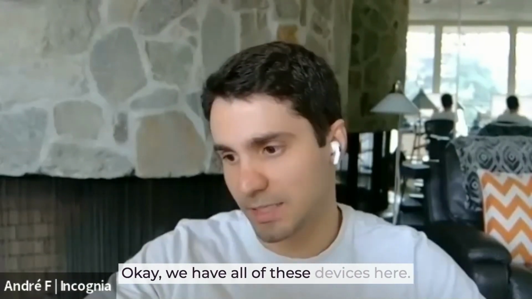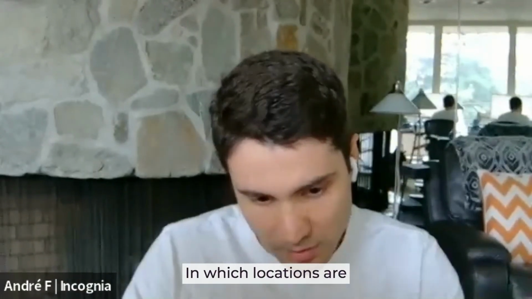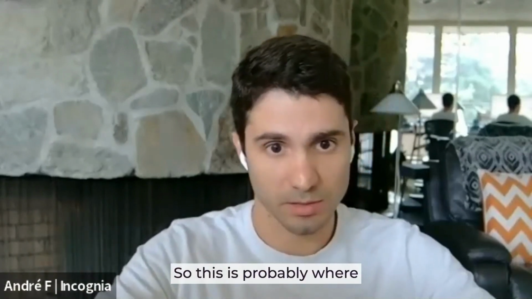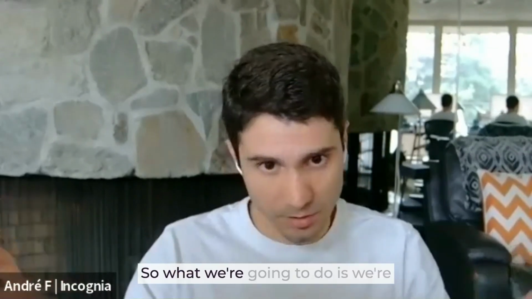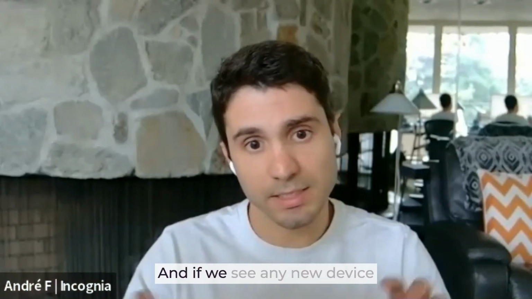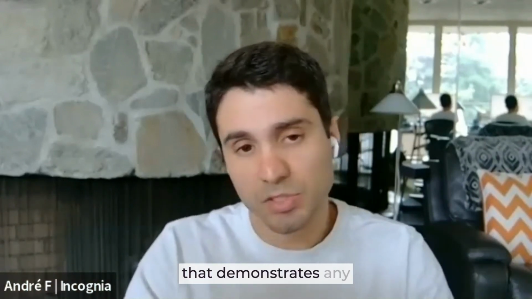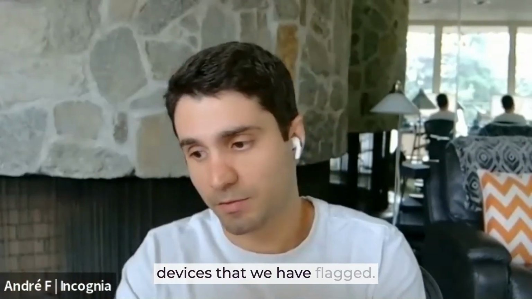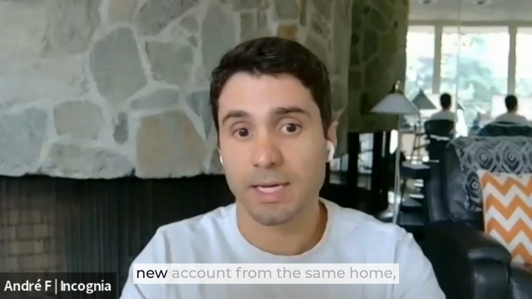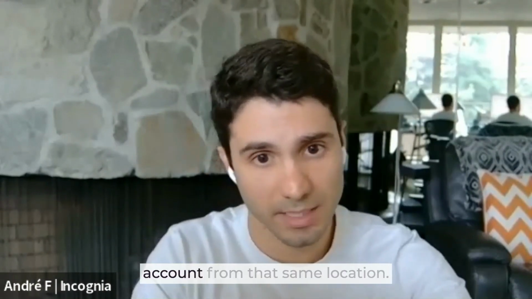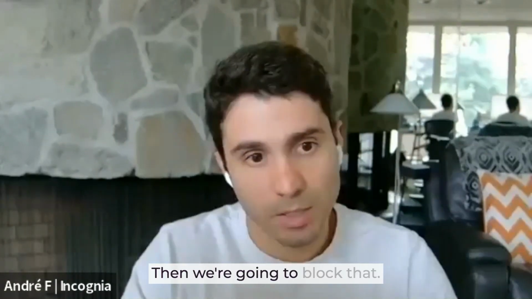Okay, we have all of these devices here. In which locations are these devices mostly used? These locations. So this is probably where these bad actors live. So what we're going to do is we're going to block all of those devices. And if we see any new device that demonstrates any behavior that is similar to those devices that we have flagged, for example, if they try to create a new account from the same home, or if they try to access someone else's account from that same location, then we're going to block that.